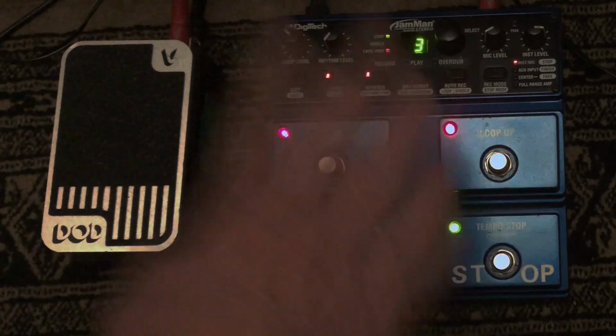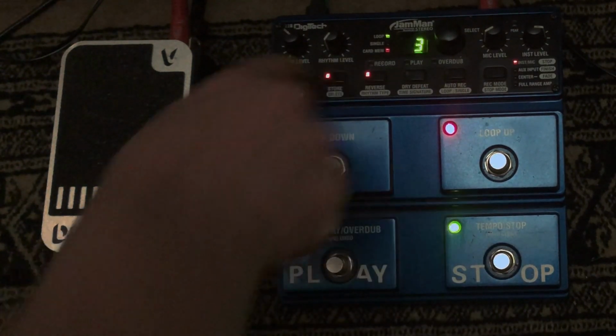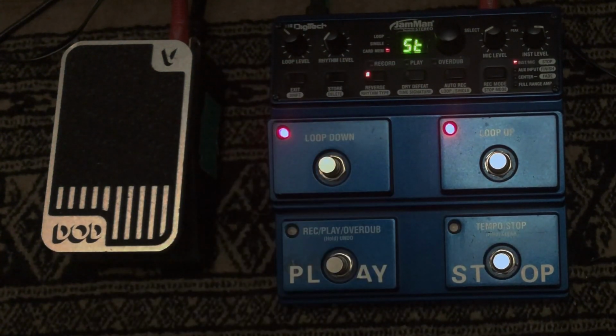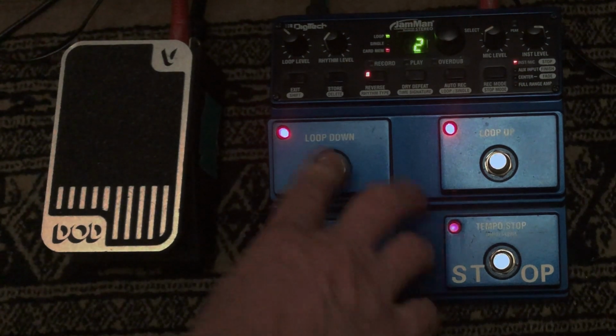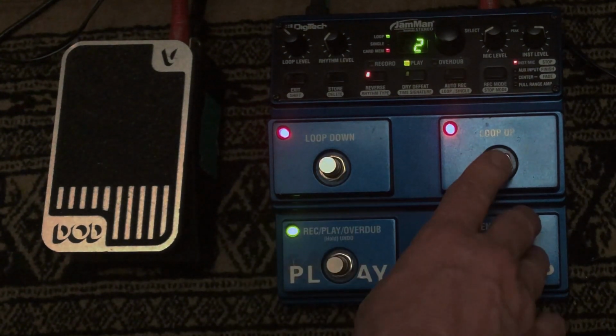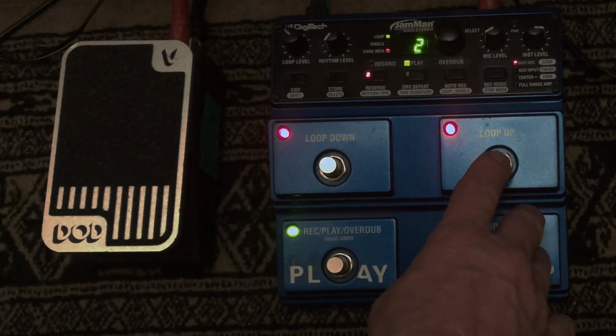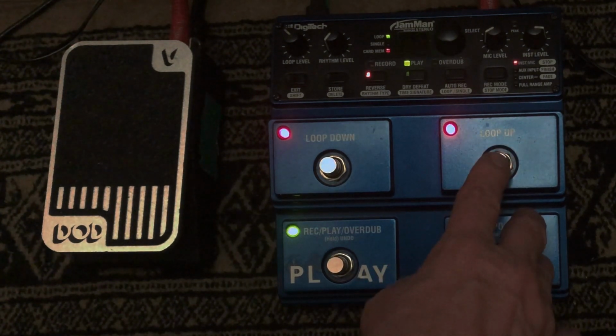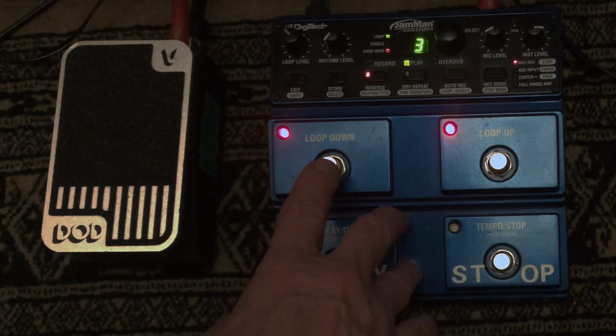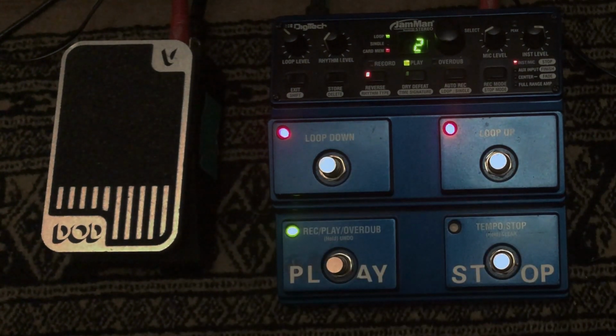Okay, so I've got that one. Let me store it. Now let's see what happens. I'll go back to 2. And when I want it, here we go. So I've now built up two loops.